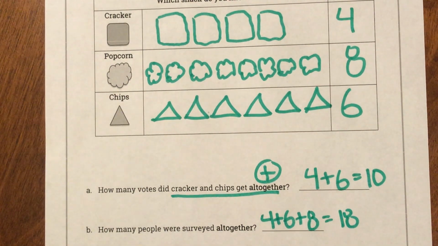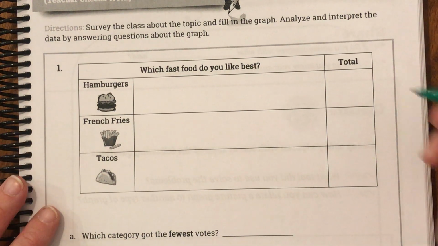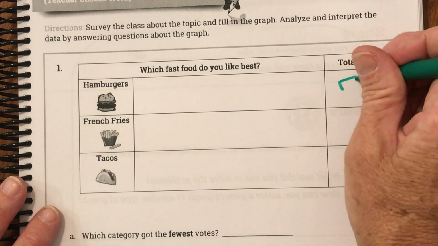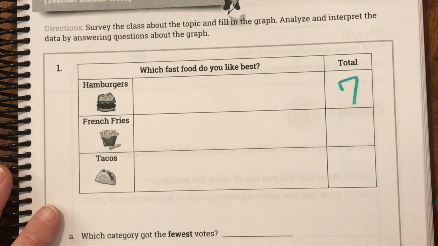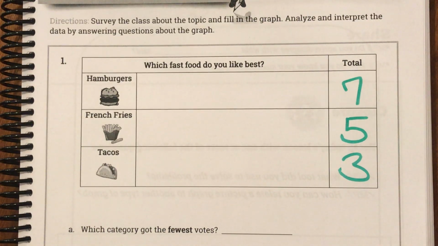Okay, boys and girls, you have one problem to do on your own, but I'm going to give you some numbers so they will make sense. For hamburger, I want you to write a 7. For French fries, I want you to write a 5. And for taco, I want you to write a 3. And then you'll be finishing this page on your own.